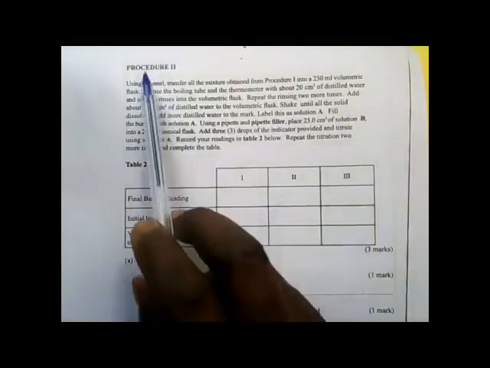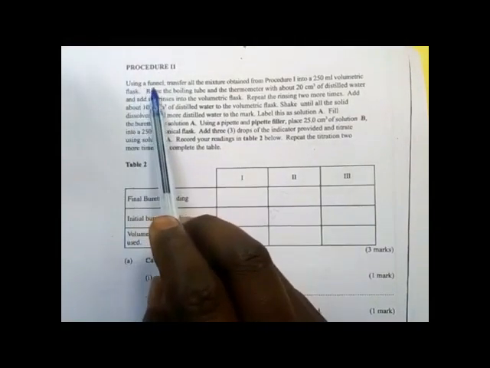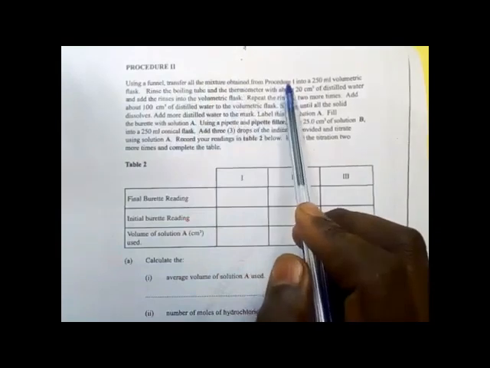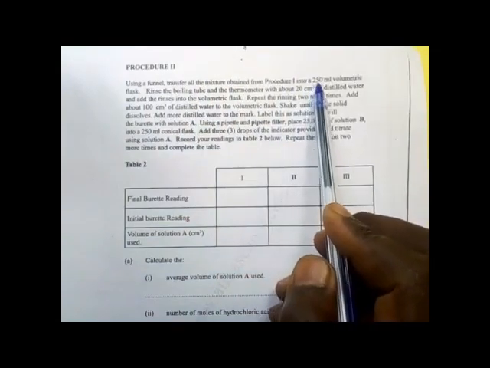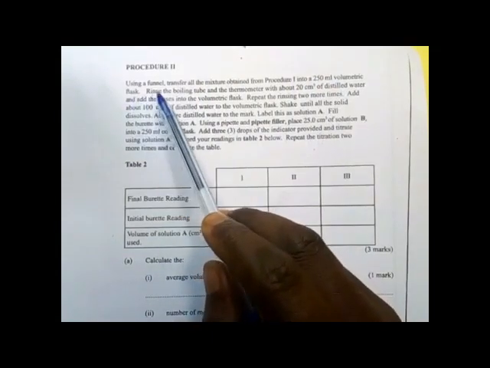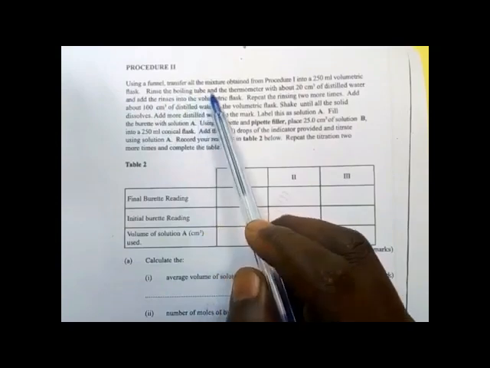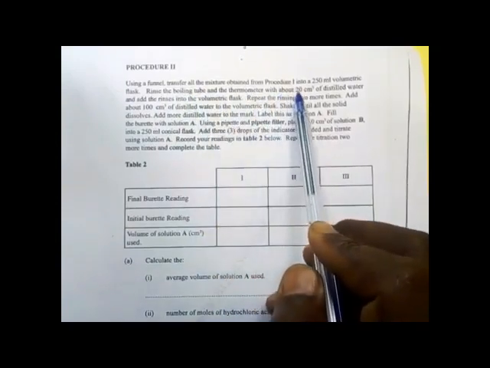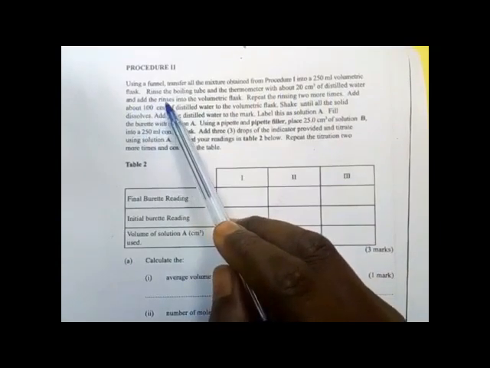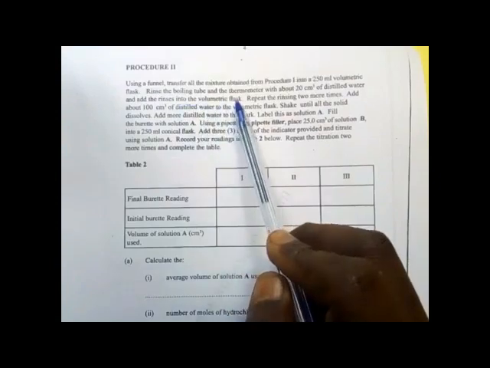Procedure 2. Using a funnel, transfer all the mixture obtained from procedure 1 into a 250 ml volumetric flask. Rinse the boiling tube and the thermometer with about 20 centimeters cube of distilled water and add the rinses into the volumetric flask.